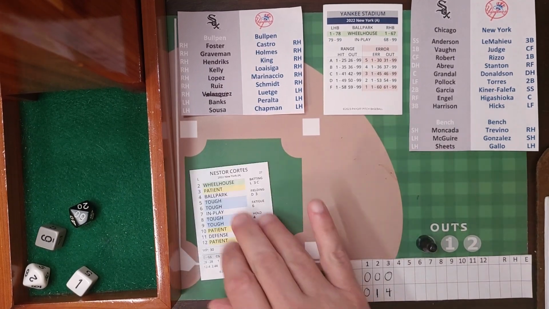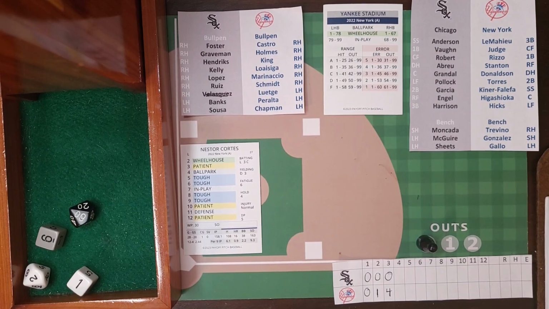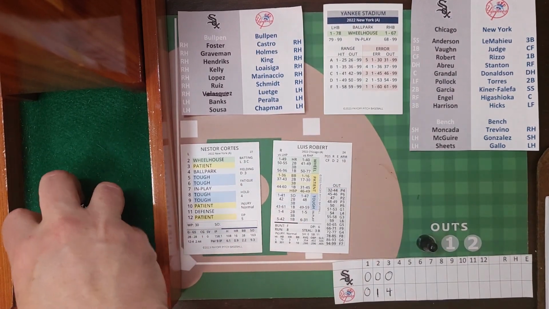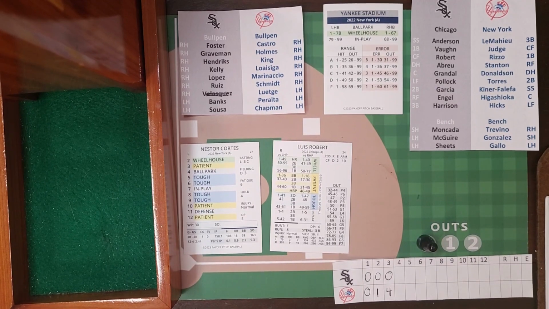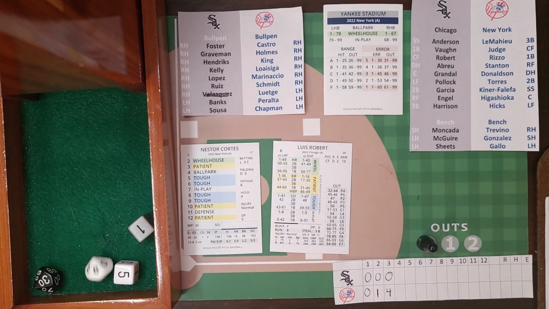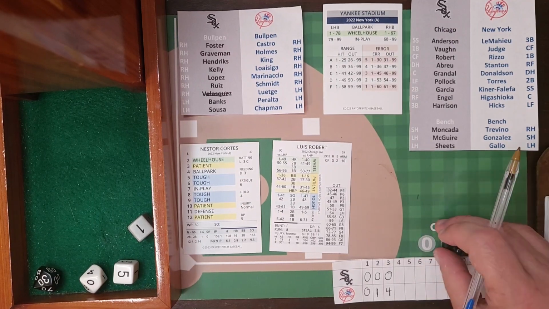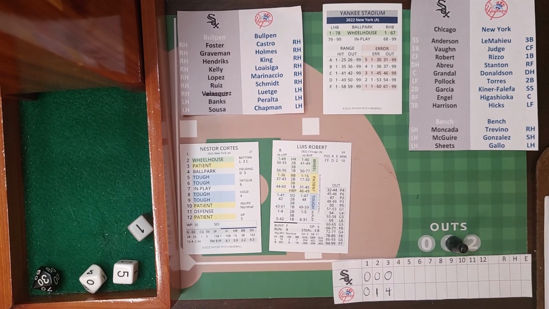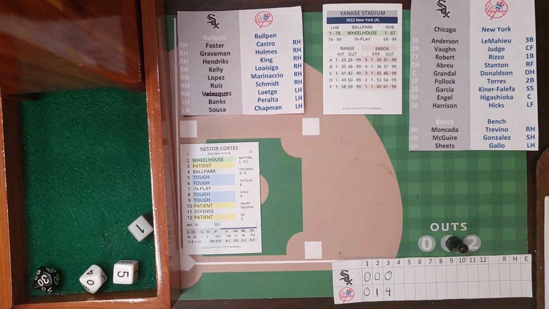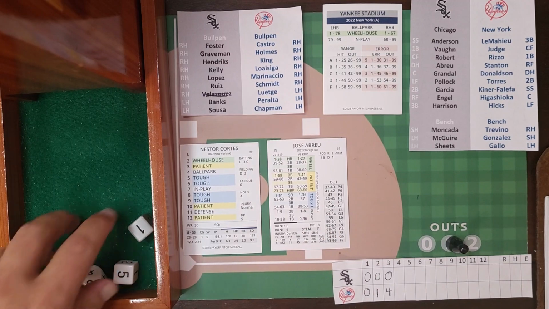So we go to the top of the 4th, and it will be Luis Robert, center fielder. Singled but was erased on a double play his first time up. 6 is tough, 30, and that's going to be a strikeout. Robert down on strikes. 1 away for the designated hitter, Jose Abreu.